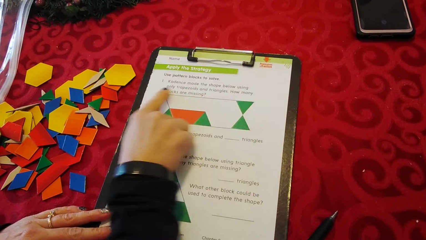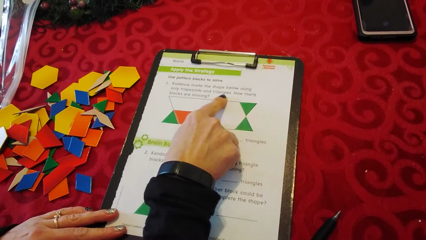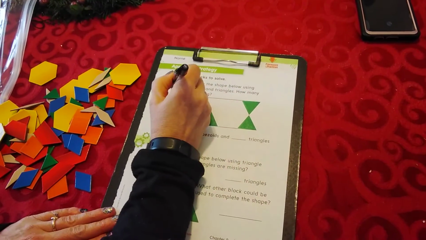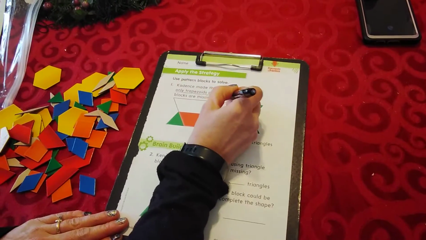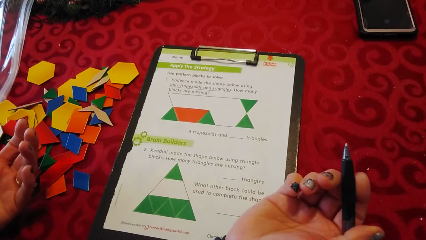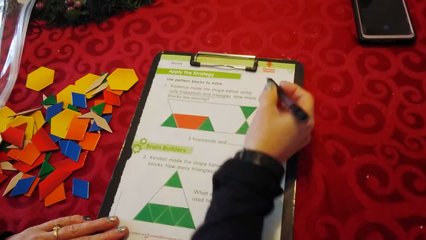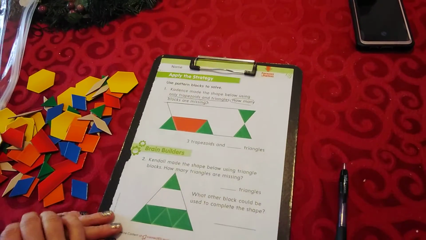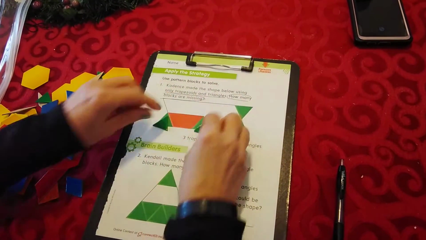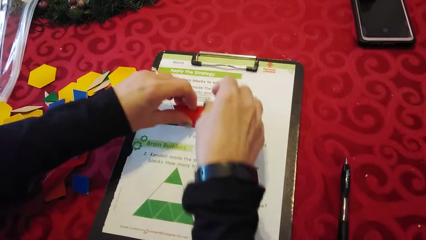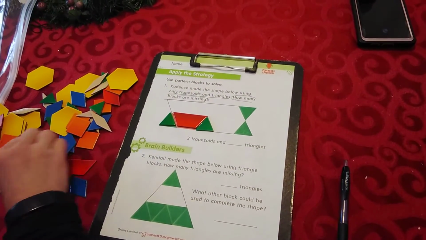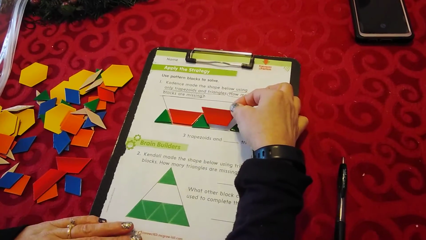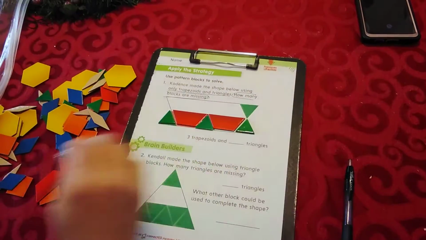Cadence made the shape below using only trapezoids and triangles. How many blocks are missing? Well, we know she used only trapezoids and triangles. So we can't use squares, can we? How many blocks are missing? And that's what we're going to circle because we need to figure that out. So we have our triangles, we have our trapezoid, and it looks to me like another trapezoid will fit here, and it did. So I'll put that in.